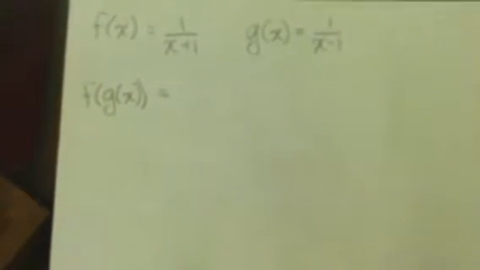Okay, so let's say we have f of x equaling 1 over x plus 1 and g of x equaling 1 over x minus 1. What would f of g of x be? Well, that means we're just going to plug this in over here for x and see what we get.